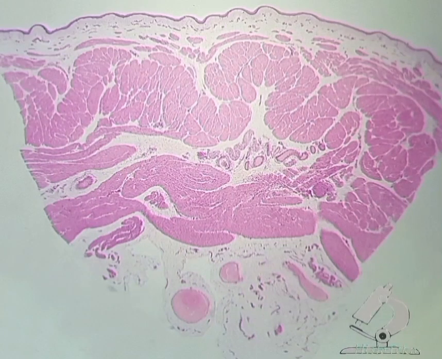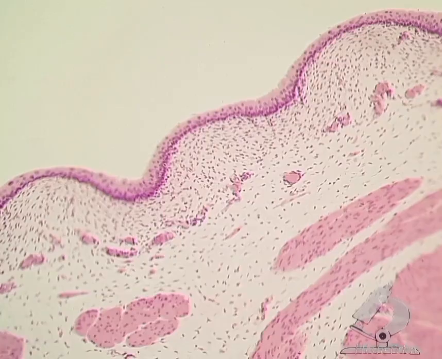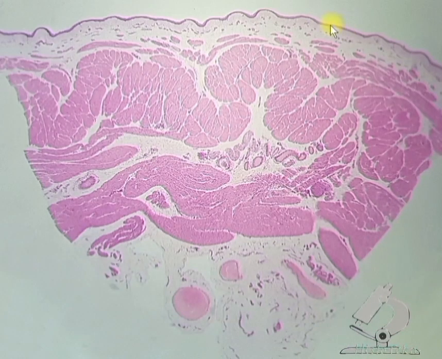Section of the bladder wall, low magnification. The mucous membrane of the bladder, as well as urinary tract, is lined with transitional epithelium, also called urothelium. That is, this epithelium lines the mucous membrane of organs that stretch strongly.